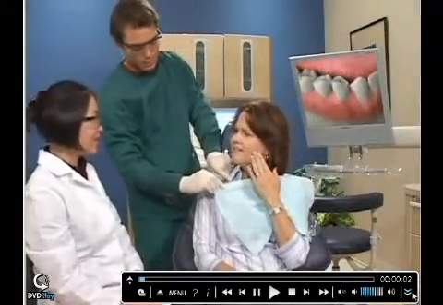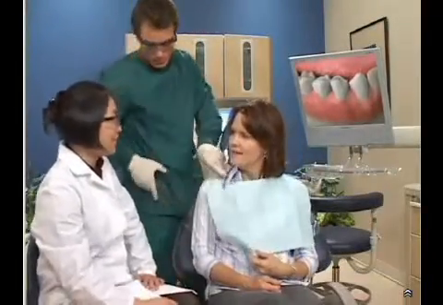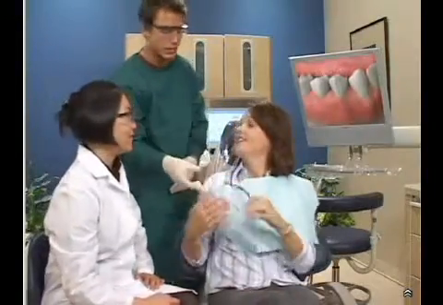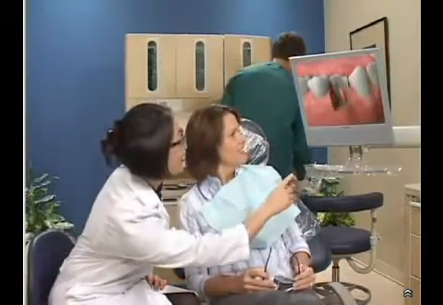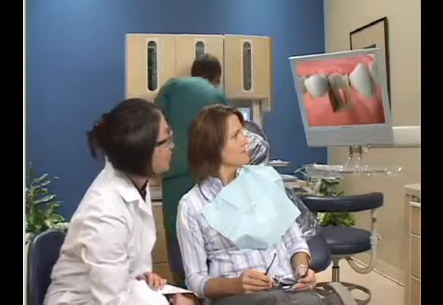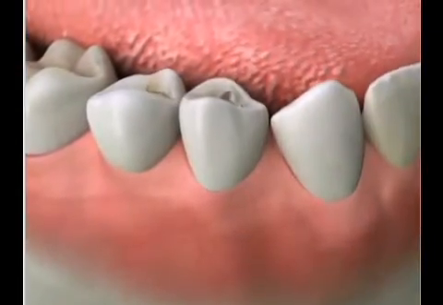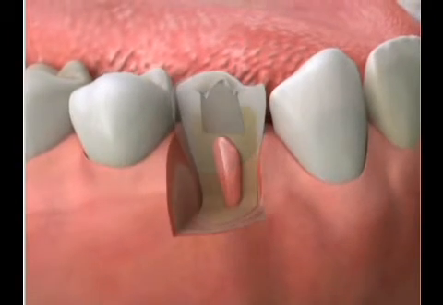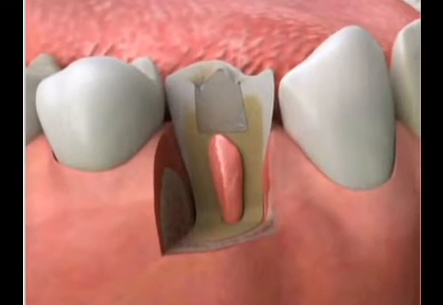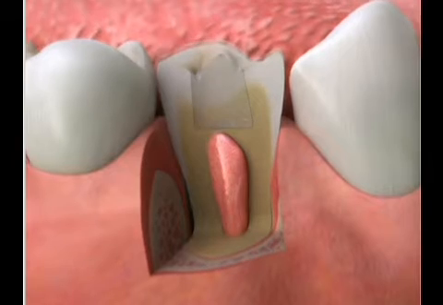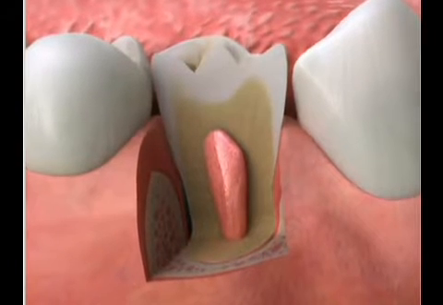Anytime the pulp of a tooth has been injured or irritated, there's a possibility that it may become swollen and painful. This inflammation is called pulpitis, and it can happen for various reasons. Occasionally, placing a restoration close to the pulp can cause it to become inflamed. Other times, the pulp may become inflamed due to an injury.